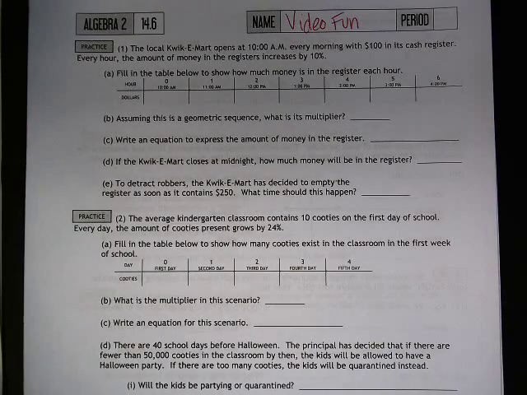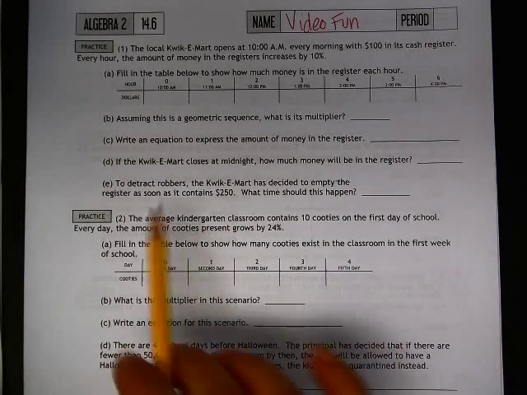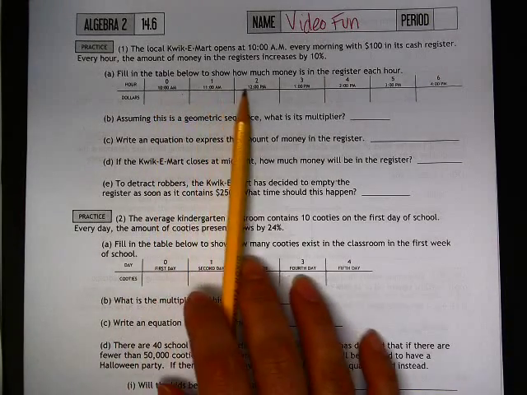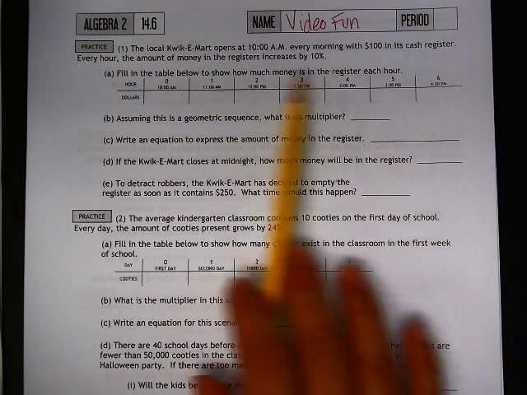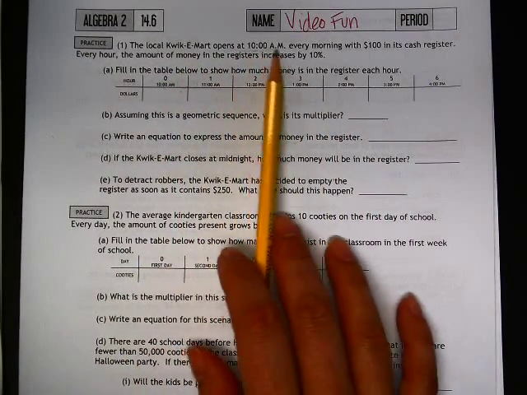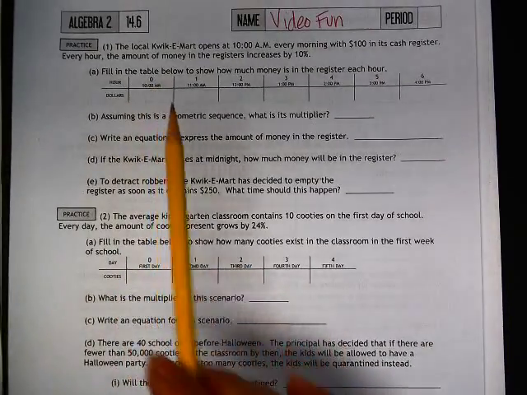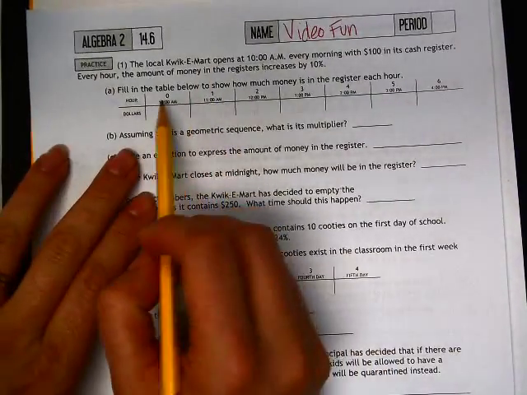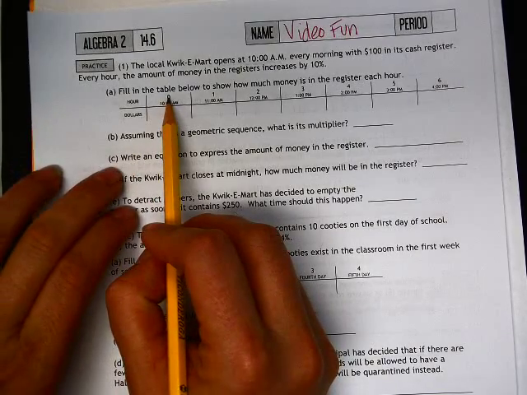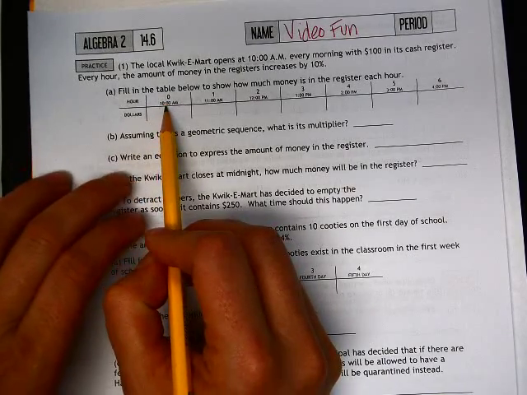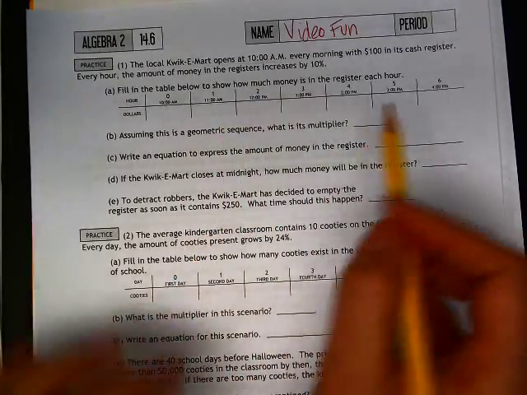All right, let's go ahead and check out and see what's happening here. So we have a table set up for you with some times, and as you can see with the times, an hour is passing in between each one of them. It says that it opens at 10 o'clock, so that will be our 0 hour. So I do want to make sure we're clear here that this is your 0 hour, but it actually is 10 o'clock, so we may have to do some finagling at the end.